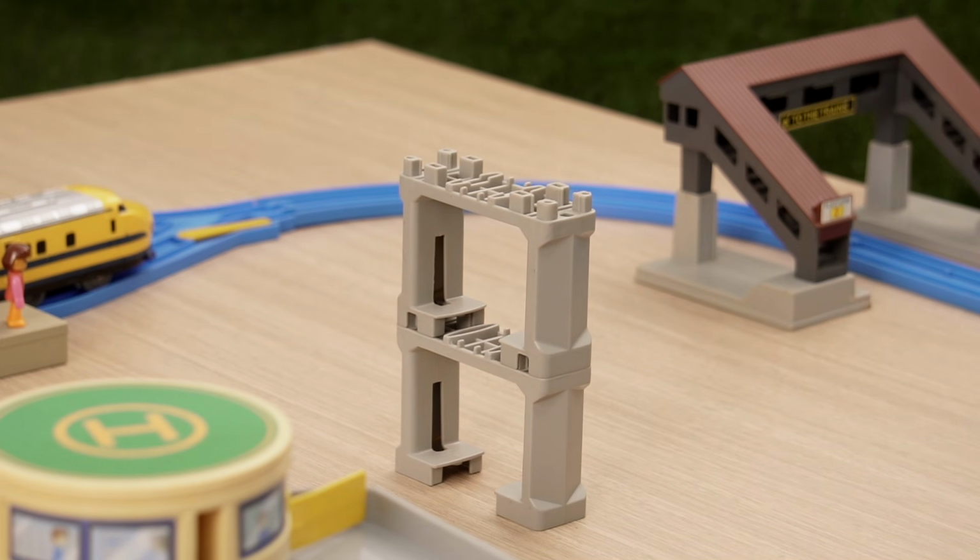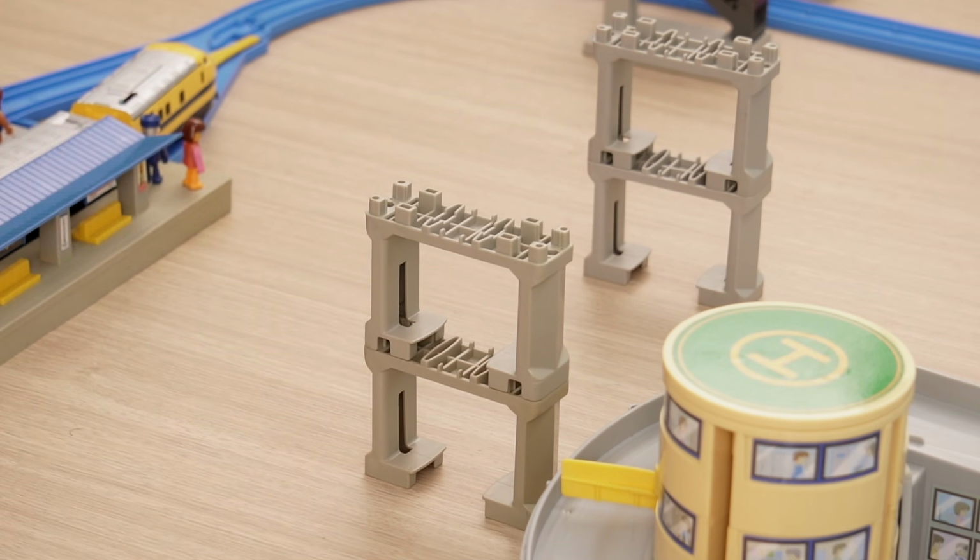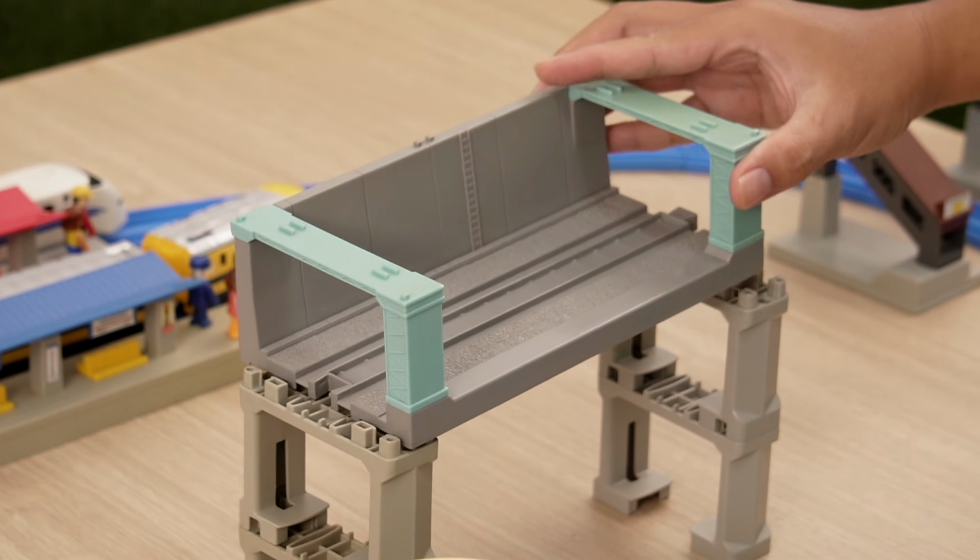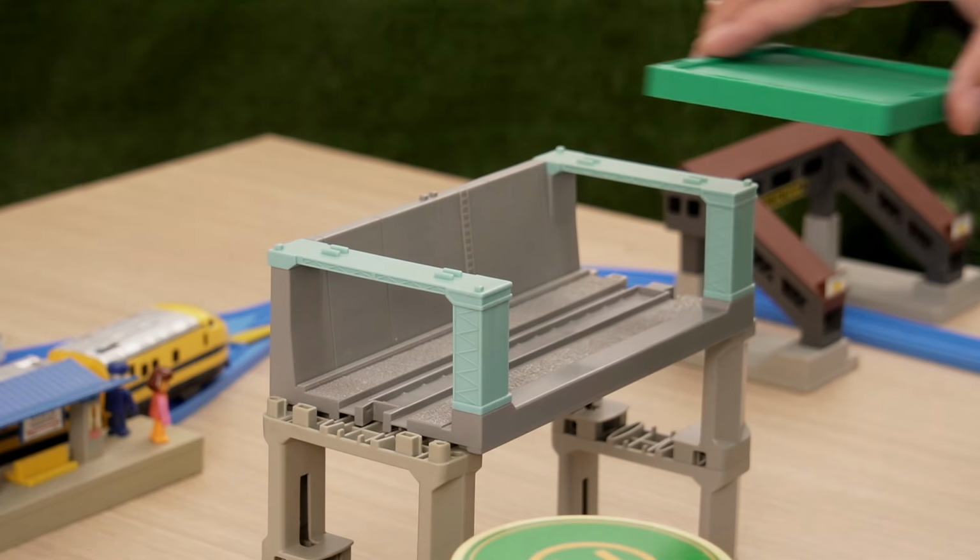Next, we'll begin building the elevated railway section, along with a station and a bridge. Let's go through the assembly process together.